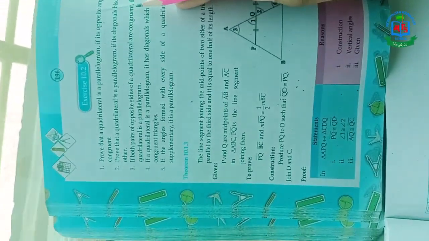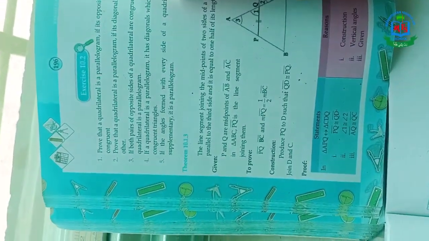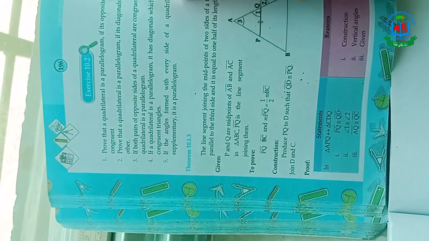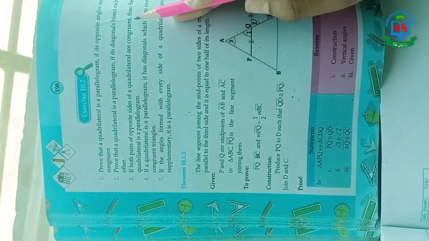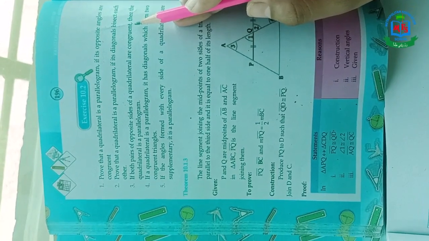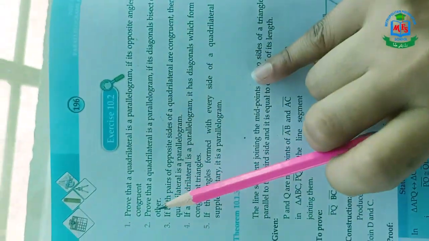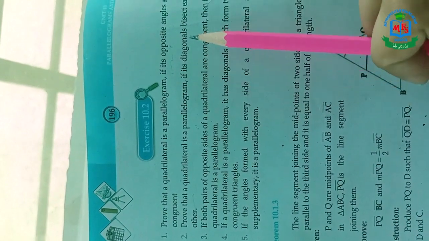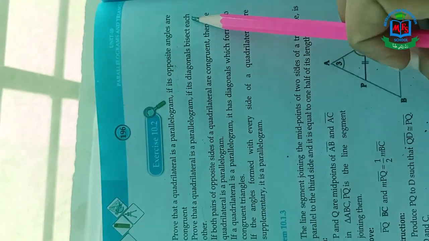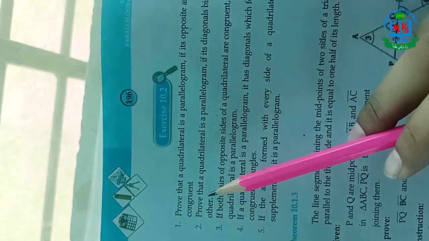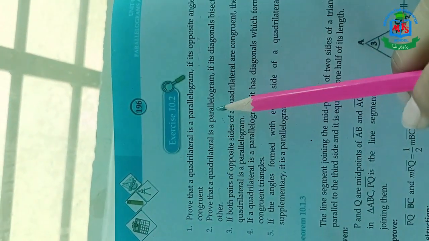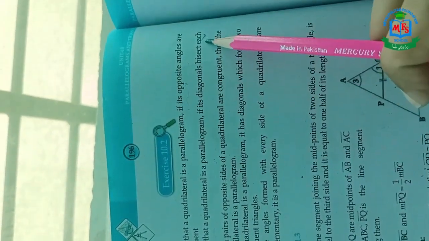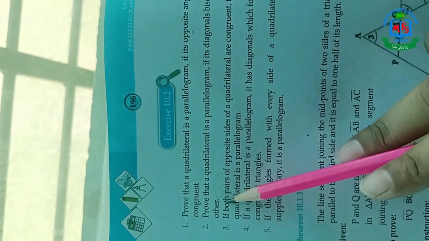Okay students, after theorem 1 of exercise 10.2, now we will do theorem 2. So what is theorem 2? Prove that a quadrilateral is a parallelogram if its diagonals bisect each other. So here is this theorem.